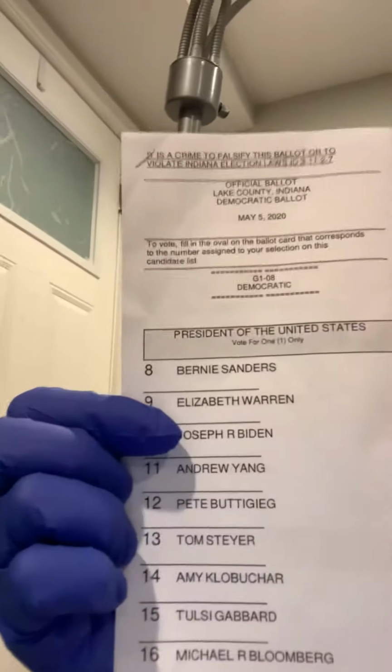The other things you are supposed to have to fill out this ballot, no, it is not just an easy thing where you fill out the oval. You have a candidate list. Here is your candidate list. So you have your presidential candidates in Indiana. In Indiana, you have to declare if you're Republican or Democrat.